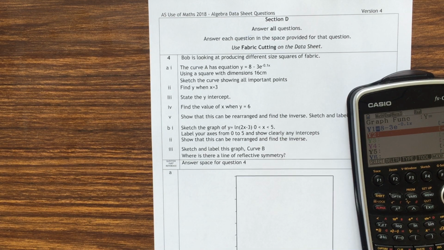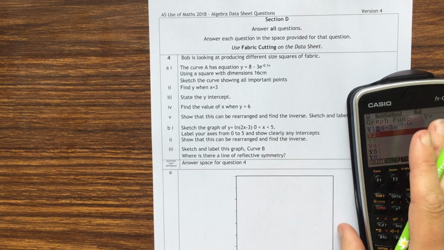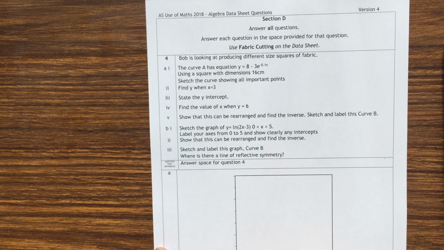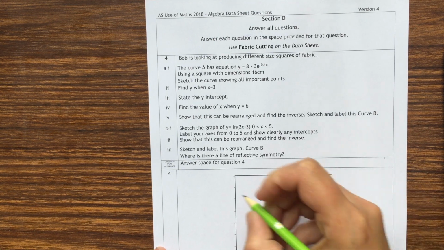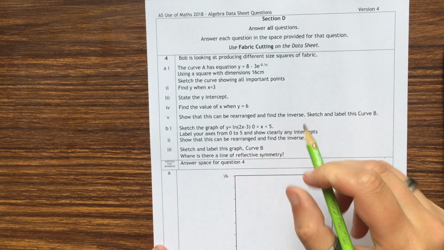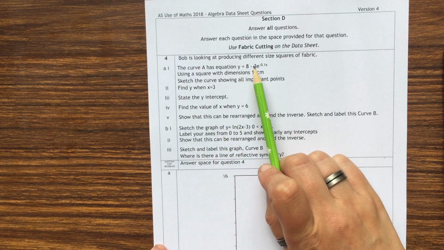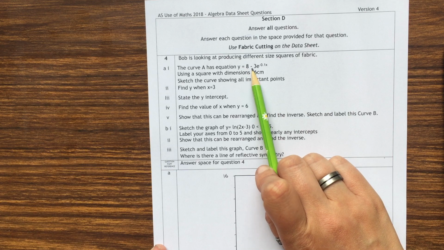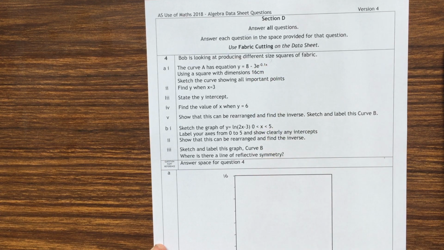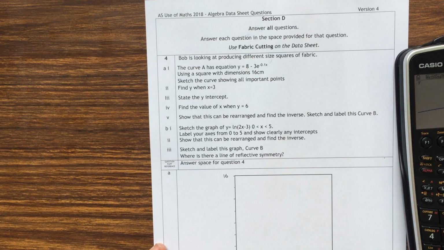Okay, so we've got a square with dimensions 16 centimetres, which means we're going from 0 to 16 in both directions. We have a curve with equation 8 minus 3 exponential. So if we draw that, if we just quickly sketch on a horizontal line 8, you can see it gets closer and closer and closer, but doesn't ever quite reach it.